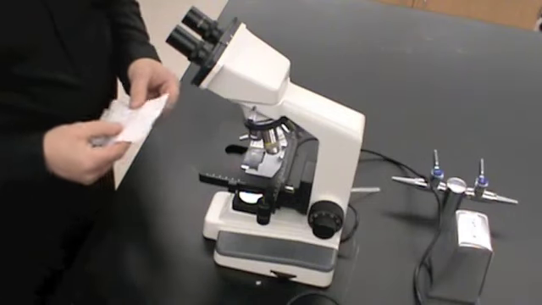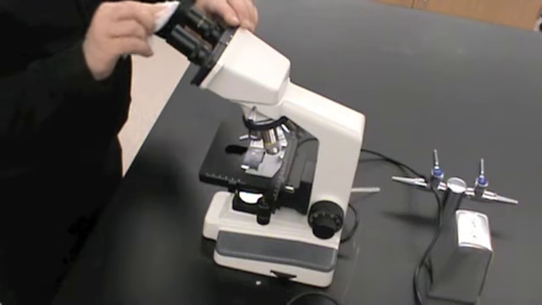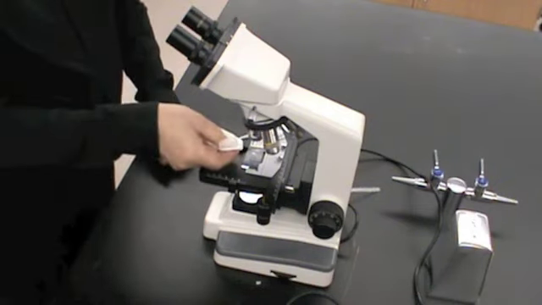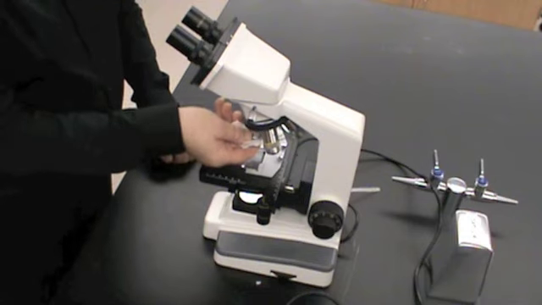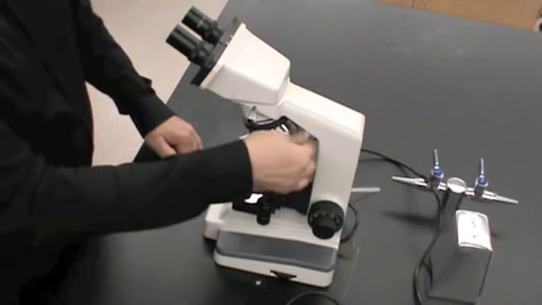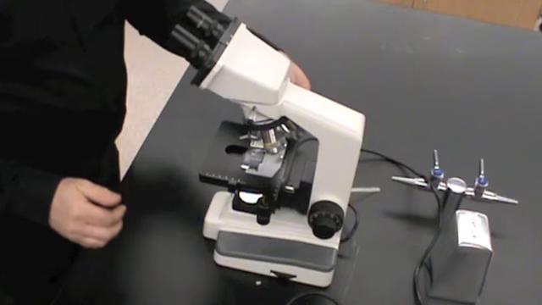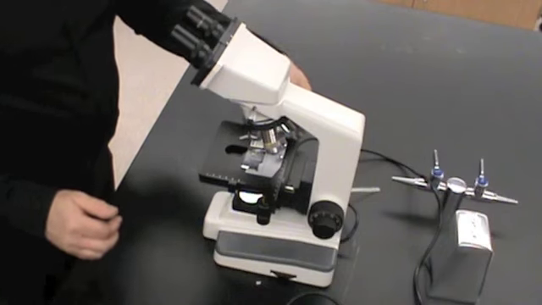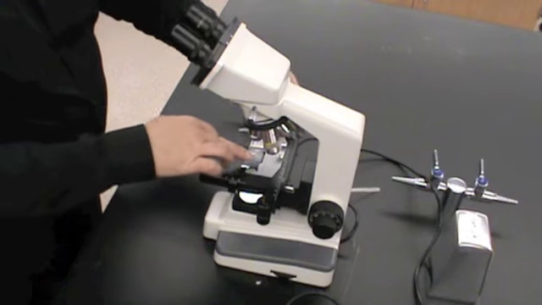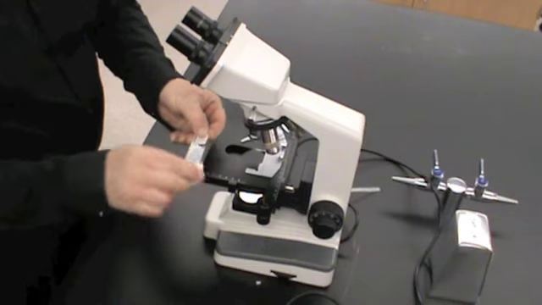And now, with a new piece of lens paper, I'm going to clean my ocular lenses, which is courtesy for the next person who will use the microscope. Now I'm going to clean my objective lenses, starting with the lowest power, to the next, and finally to the highest power, because remember the highest power is going to have oil on it. So we want to make sure we get all of that oil off of there. And now we're going to open the stage clip, we're going to remove the slide, and we're going to wipe the oil off of the slide using the lens paper.